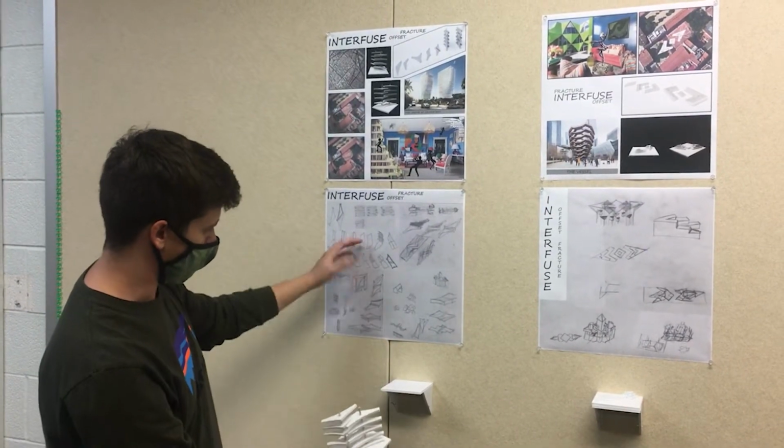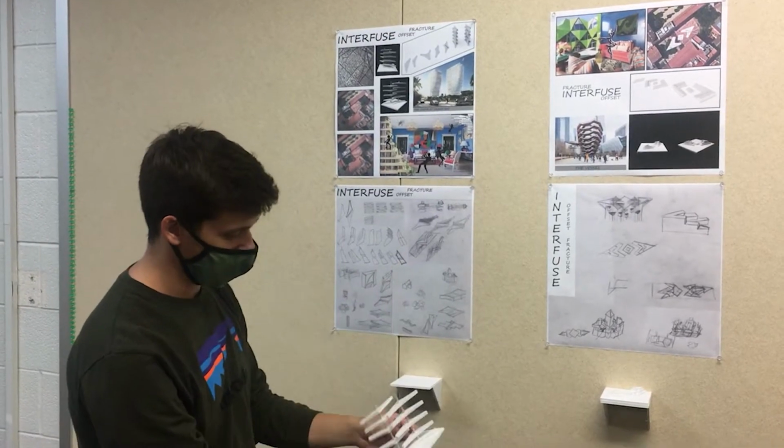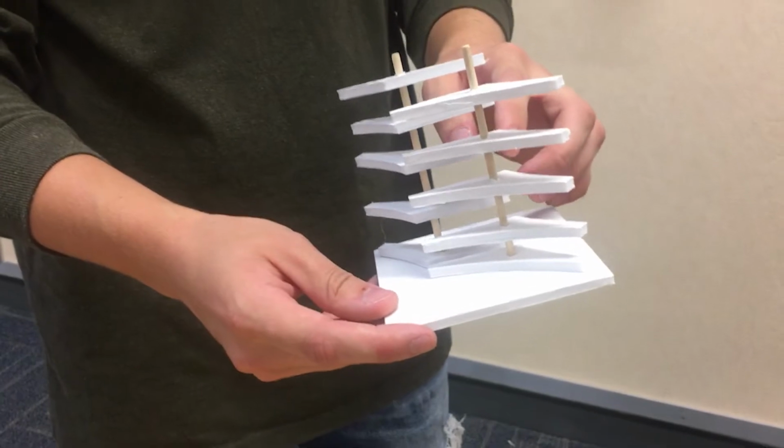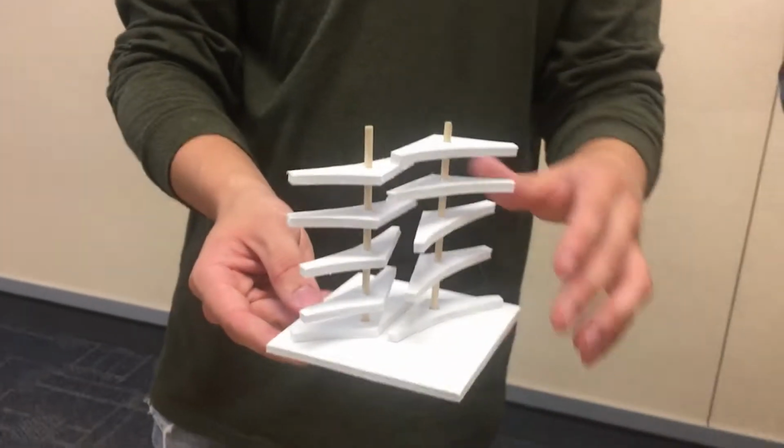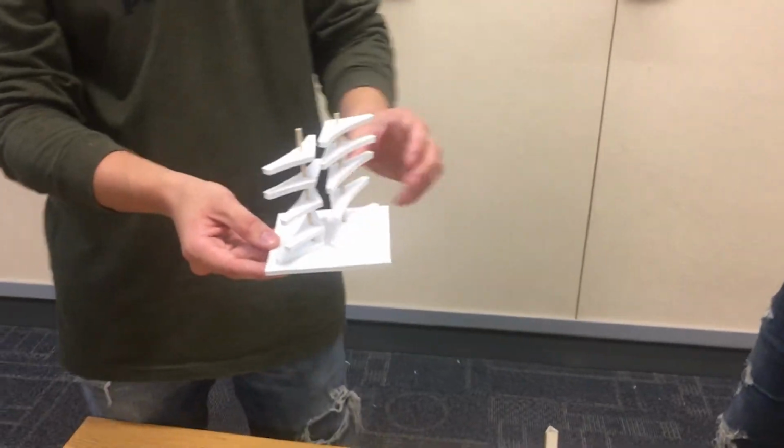You can see those ideas morphing into this. It's actually more like a study model, because it can move around, and we left it open so that we can play with it a little bit with this idea.